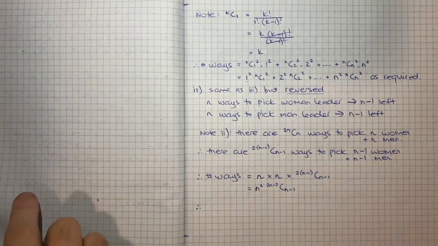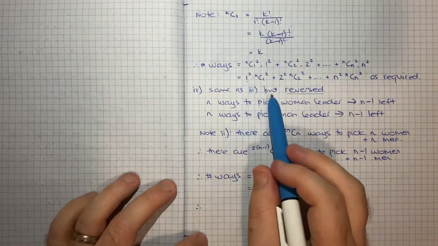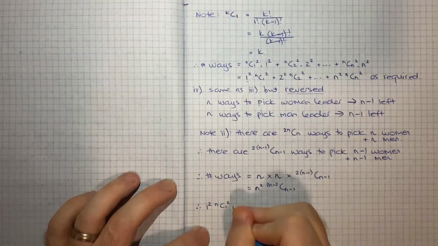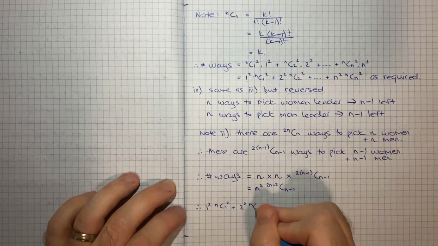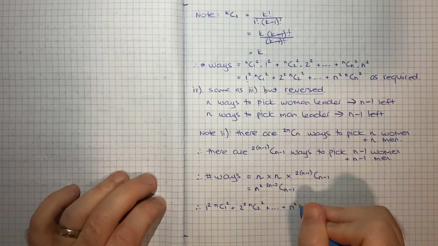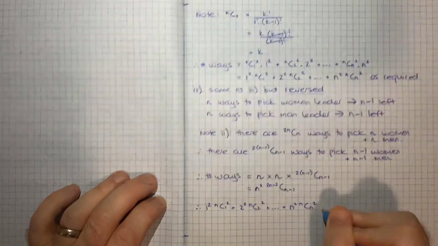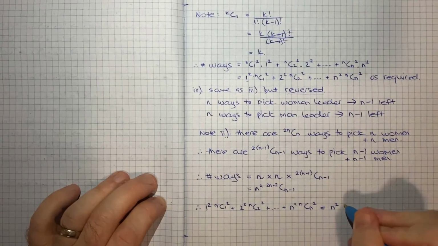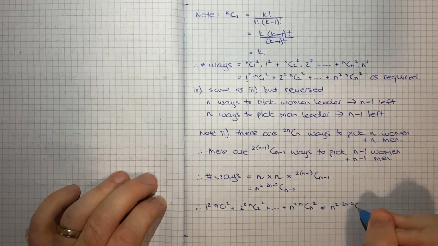So the number of ways to do part 3, this 1 squared nC1 squared plus 2 squared nC2 squared, and so on, up to n squared nCn squared, must be equal to this, n squared 2n minus 2 C n minus 1.